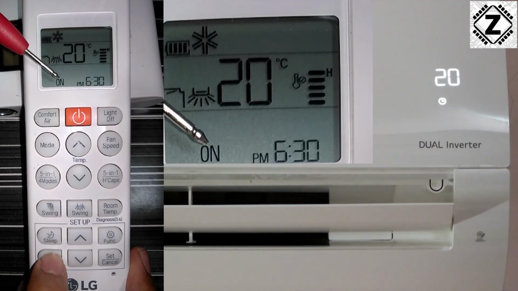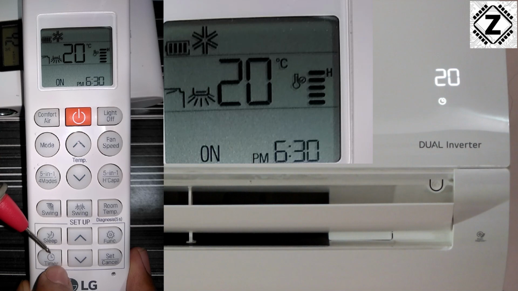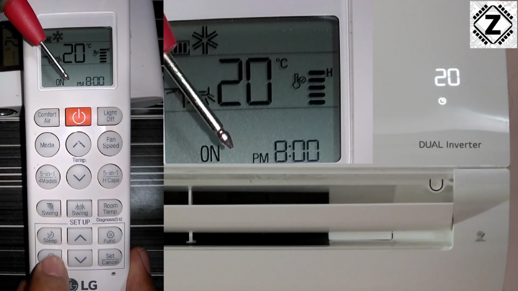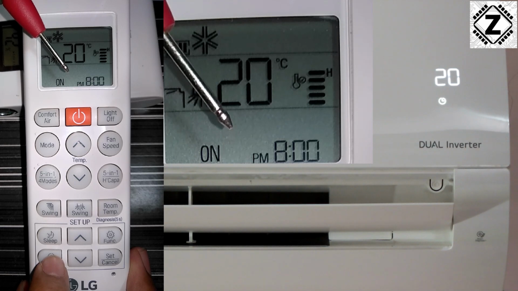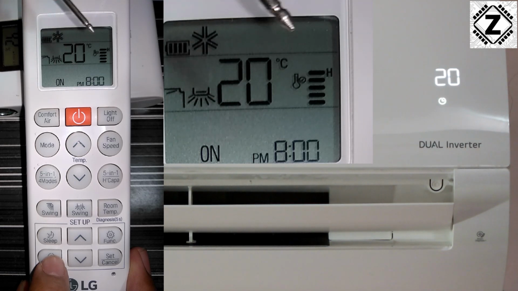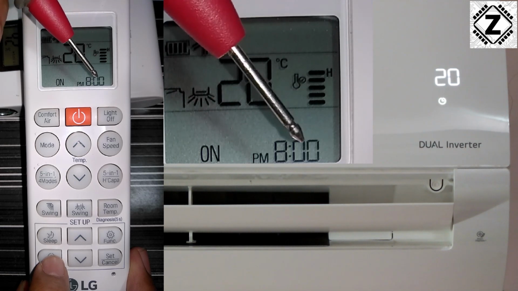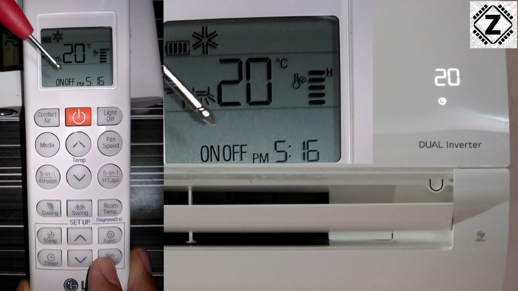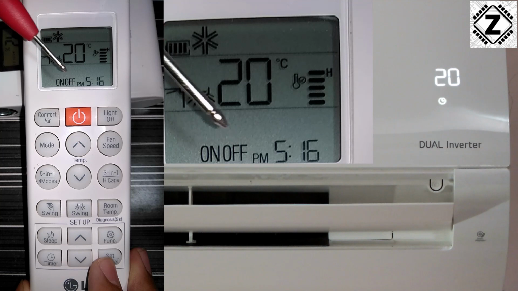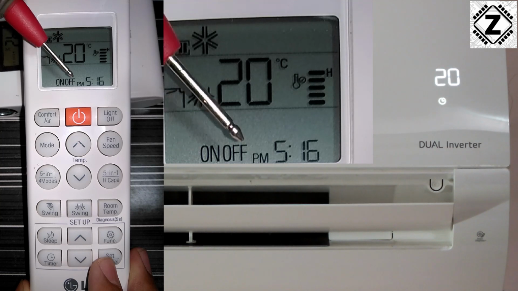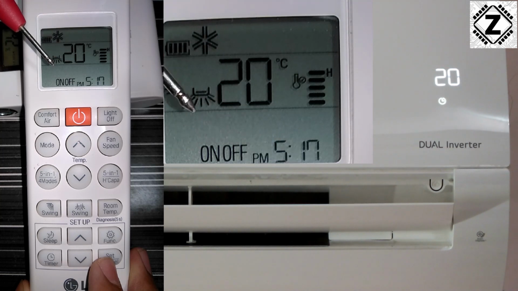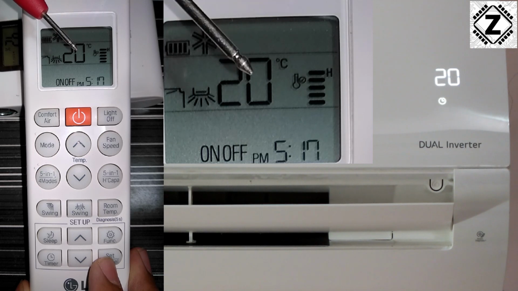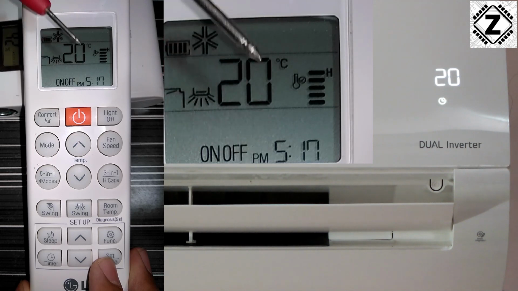So that was regarding the on function. And when this thing is blinking, if we press this button once again, the timer button, see, the off function started blinking. Means it's asking that do you want to turn off the AC at 8 p.m., right? So if you are satisfied with this value, you can press set, and now the off function is also stable, which means that on timing as well as off timing are now set inside the AC, and it will turn on and off according to the timings.